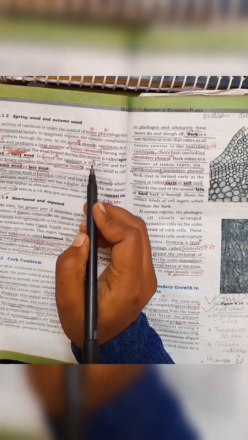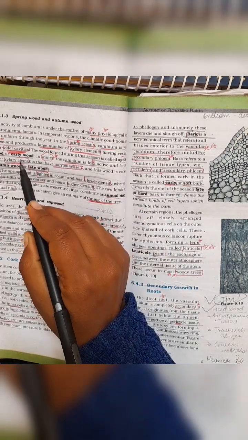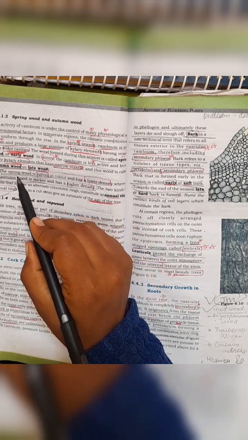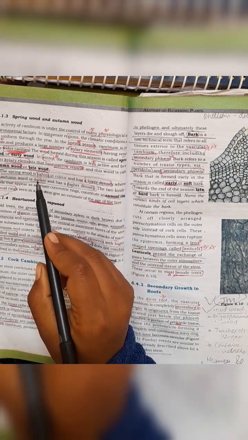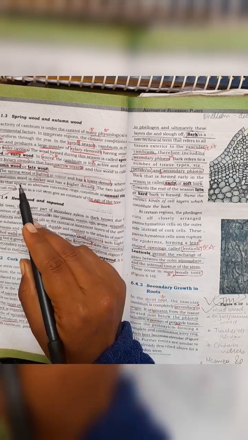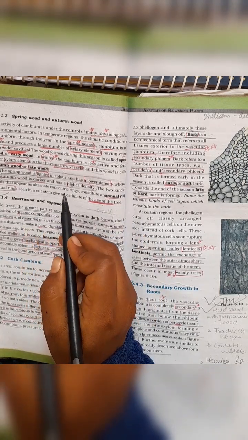In winter, the cambium is less active and forms fewer xylary elements that have narrow vessels, and this wood is called autumn wood or late wood. The spring wood is lighter in color and has a lower density, whereas the autumn wood is darker and has a higher density. The two kinds of woods that appear as alternate concentric rings constitute an annual ring. Annual rings seen in cut stems give an estimate of the age of the tree.